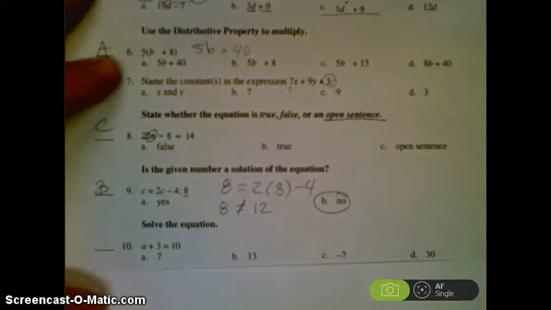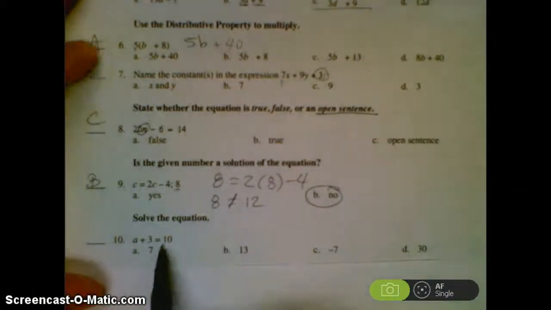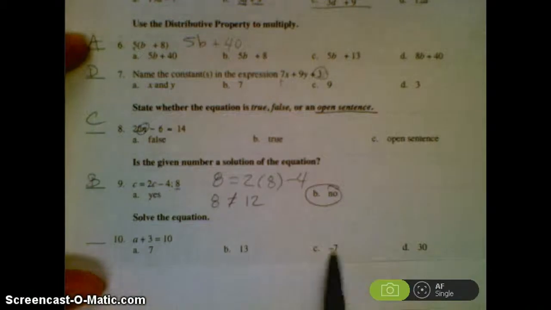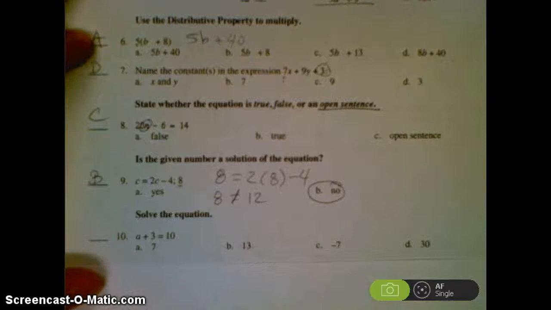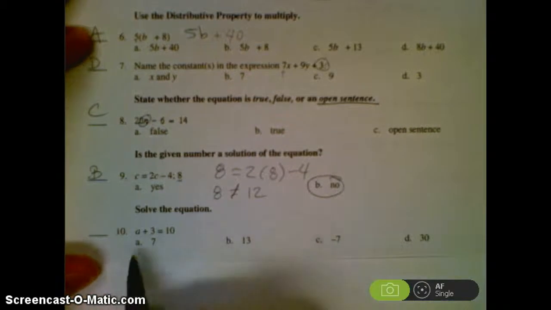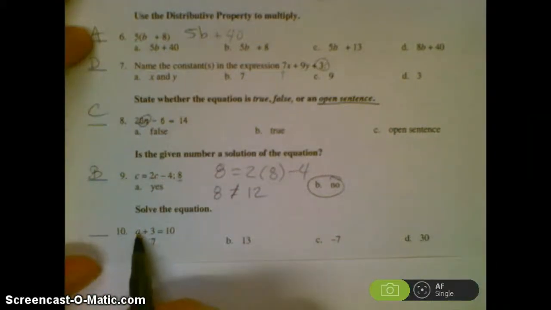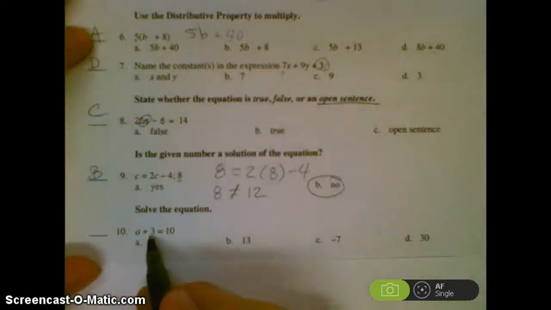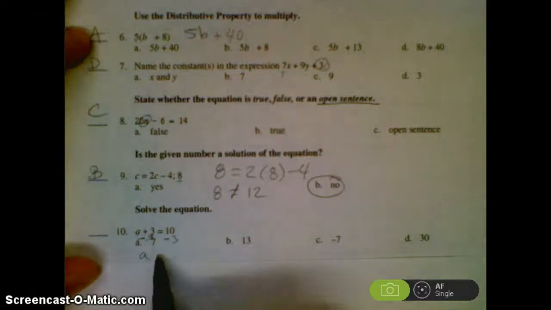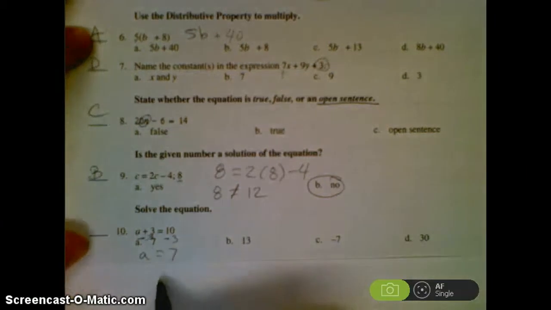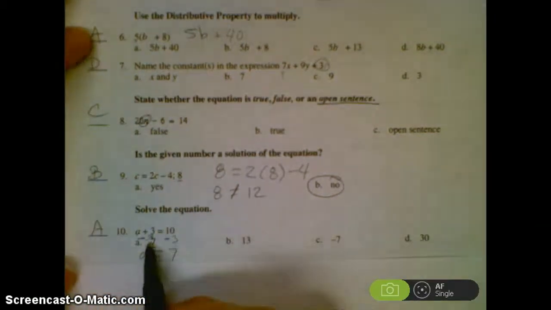We have to solve this equation. a plus 3 equals 10. Now what you could do, you know it's one of these answers, so you could just plug in a number. Is 7 plus 3 10? Yes. The proper algebraic way to solve this is to do the opposite. If you have a plus 3, you want to cancel out that 3, you subtract 3. But if I do something to one side of the equation, I have to do it to the other. 10 minus 3. So 3 minus 3 is 0, so that just leaves me with a. 10 minus 3 is 7. So the answer is a equals 7.